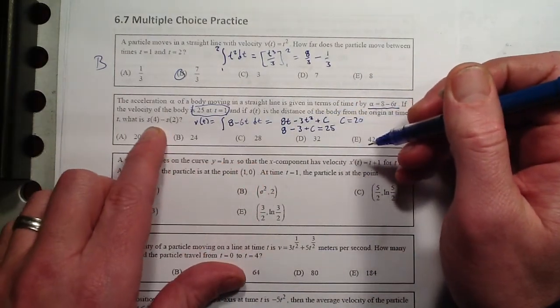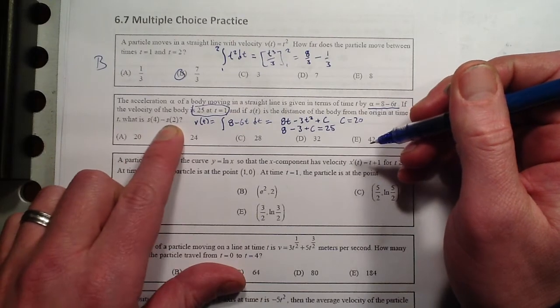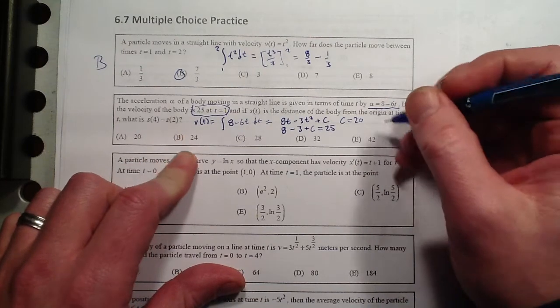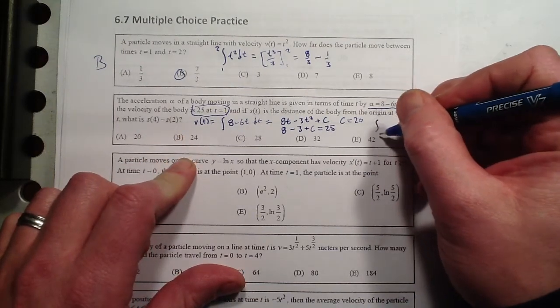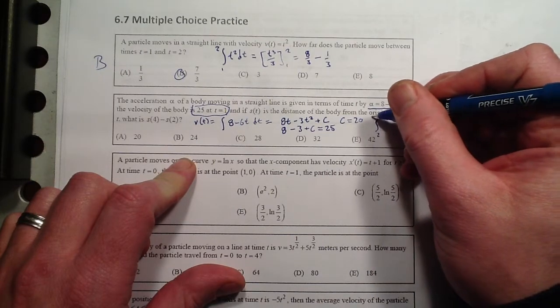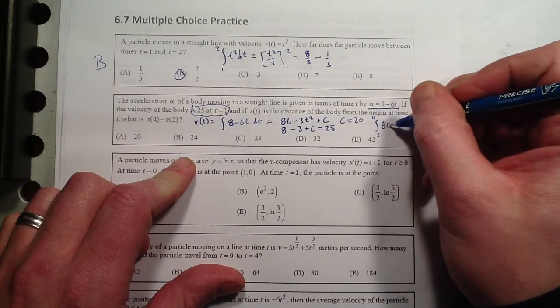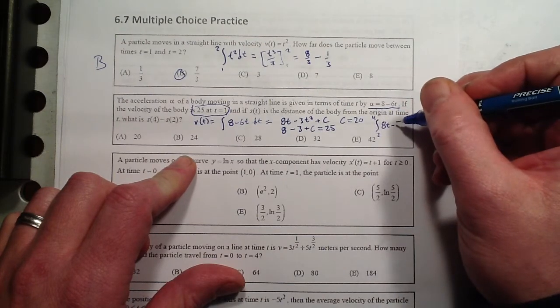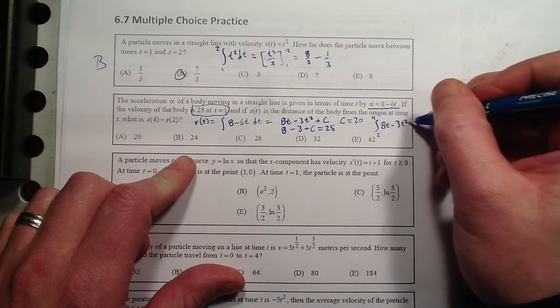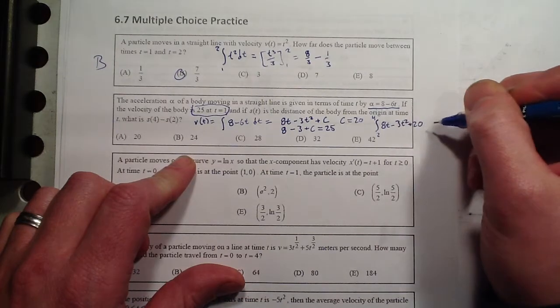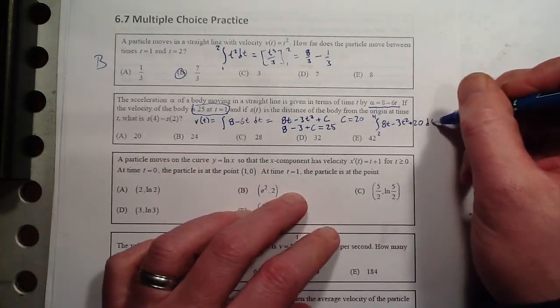So to find the displacement from s of 2 to s of 4, we can find the antiderivative again, this time of velocity, since we know what it is now. 8t minus 3t squared plus 20 dt.